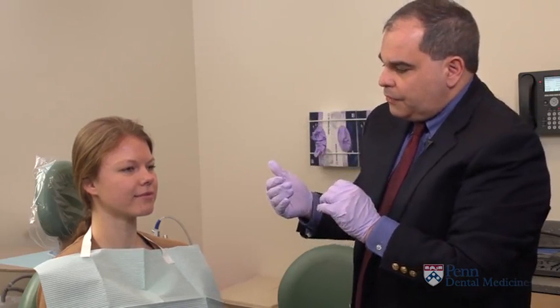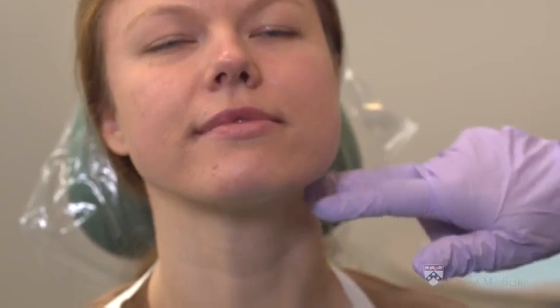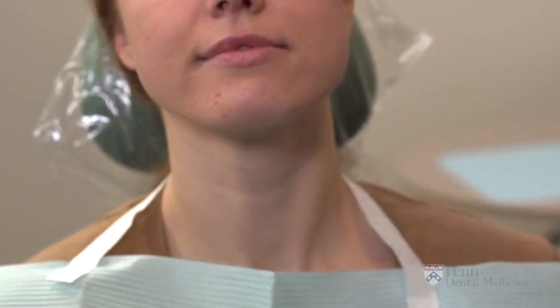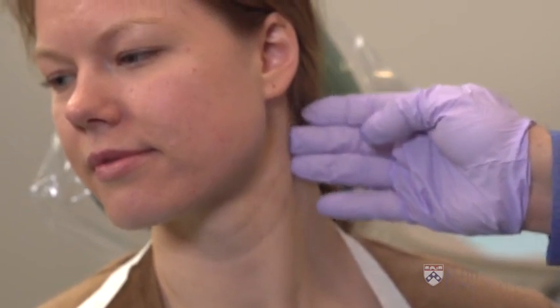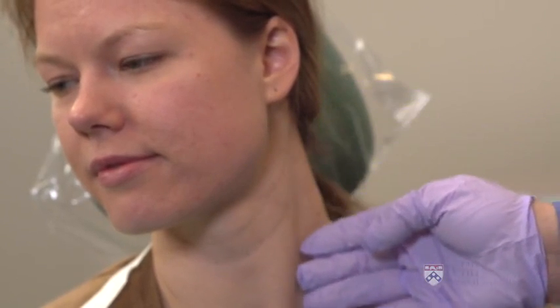The next part of our extraoral examination will be to examine the patient's lymph nodes. As a reminder of anatomy, we will take a look at the anterior cervical lymph nodes, which are anterior to the sternocleidomastoid, as I'm pointing, as well as the posterior cervical lymph nodes, which are posterior to the sternocleidomastoid.